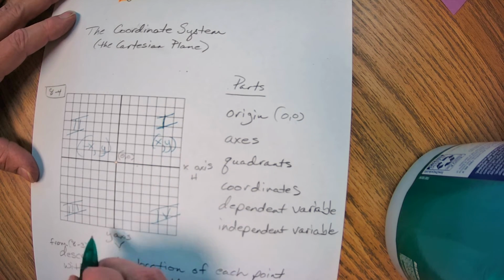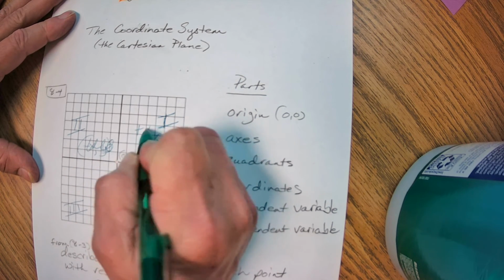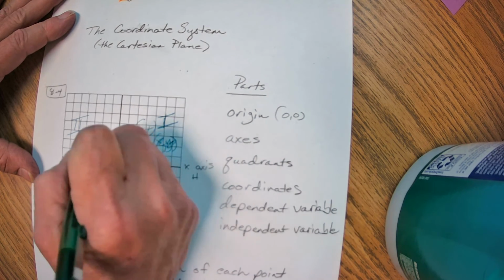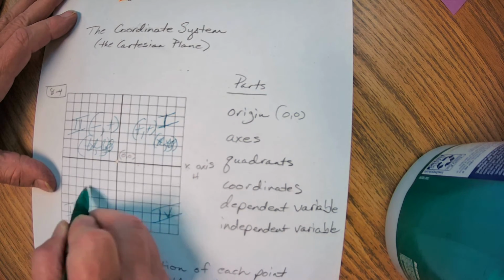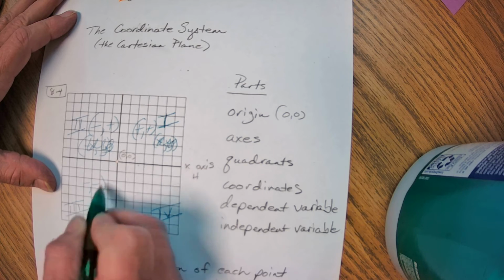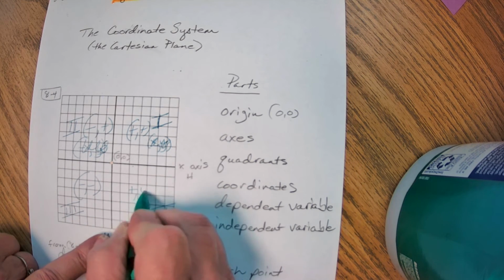Actually, I shouldn't be doing x and y. I should just say everything's positive there. Here, x is negative, y is positive. Everything is negative in this one. And over here, our x's are positive, but our y's are negative. Oops, sorry.